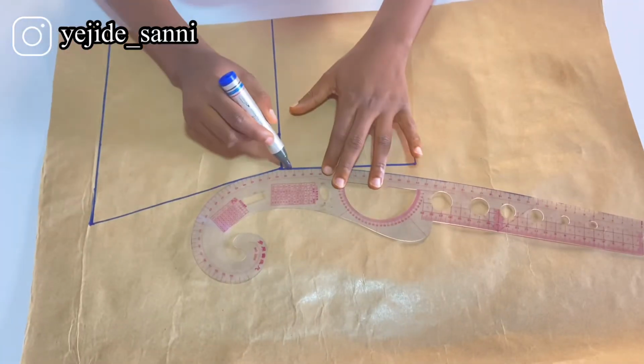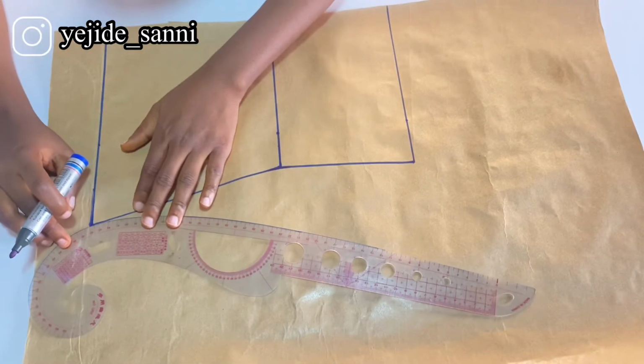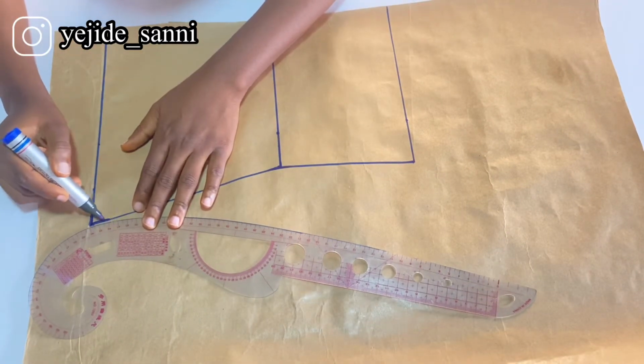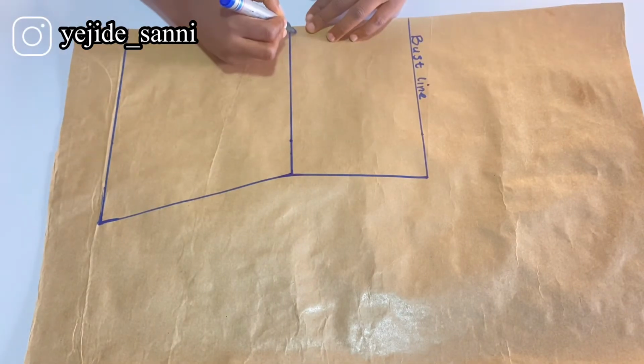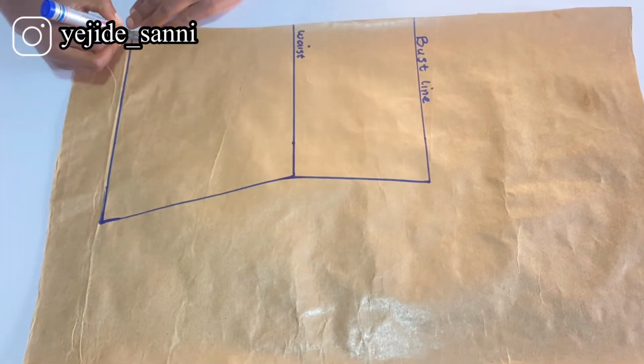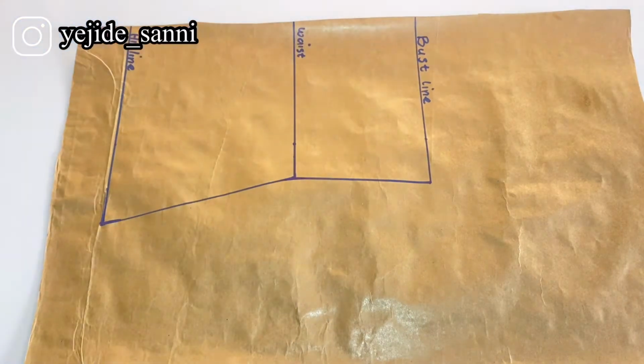So now, guys, I'm also going to be using my hip curve to define the waist area and also the hip area. You know, those parts are not straight, and I'm going to go ahead to label this also for easy identification. You can see my bust line, waistline, and also my hip line.